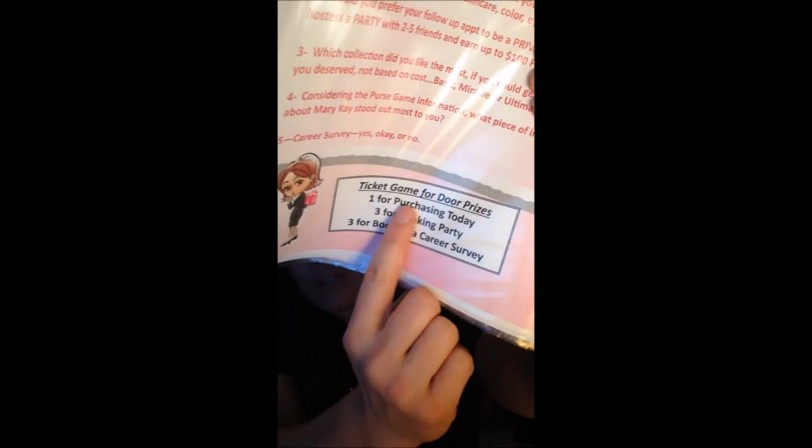And then you can also choose to give tickets if you'd like, for each different thing: 1 for purchasing today, 3 for booking a party, 3 for booking a career survey. They could also get tickets for playing the purse game, and they can also get a ticket for asking any questions throughout the entire party. And then I do a drawing at the end.